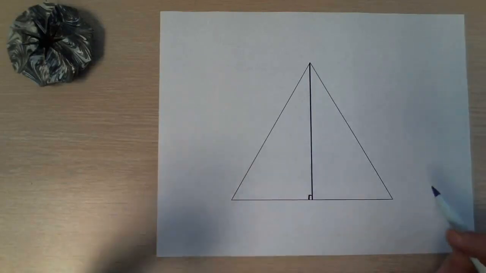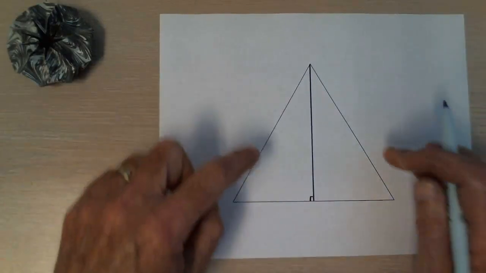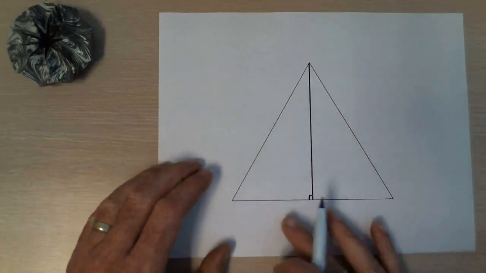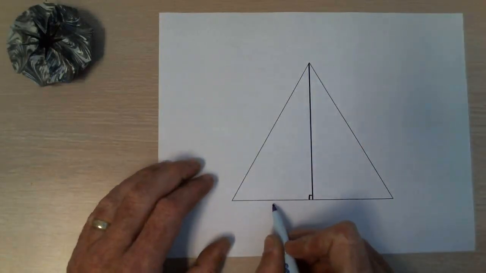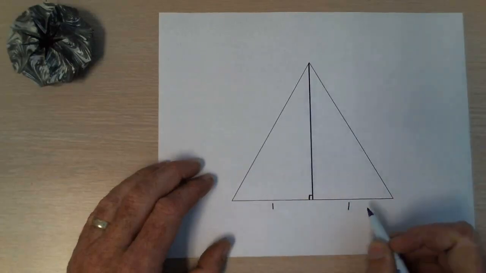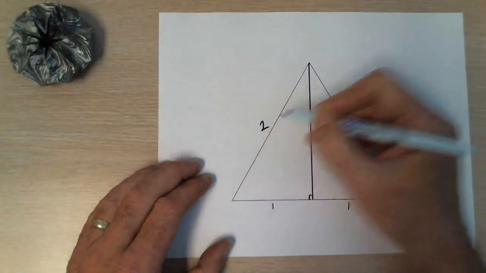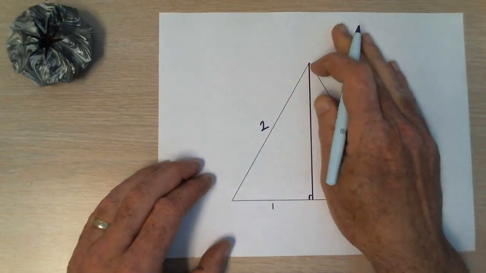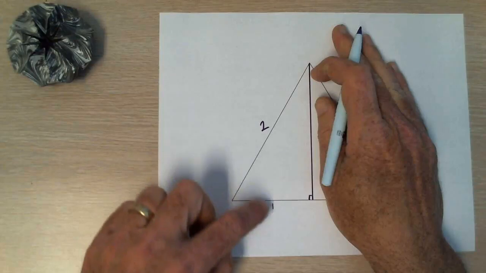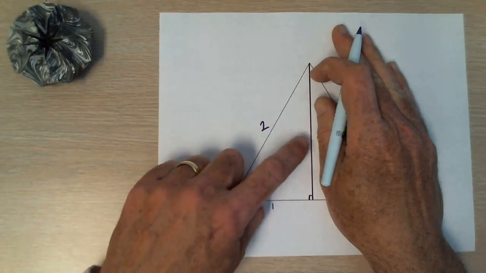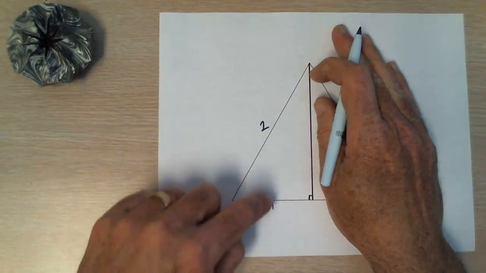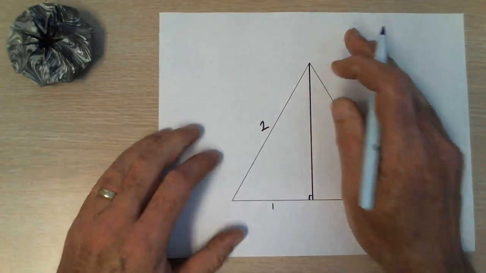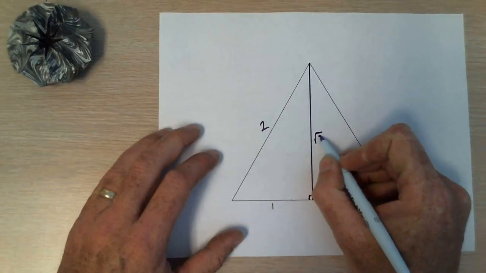So the equilateral triangle has all of its sides equal, all of them the same length. So this one here that's been cut in half, if I call this length 1 and this length 1, it means the whole side has to be length 2. And if I now look at just half of it and use the Pythagorean theorem to figure out what this other side is: 1 squared plus this squared has to equal 2 squared. So that's got to be the square root of 3.